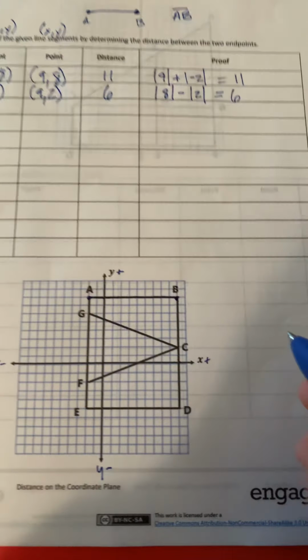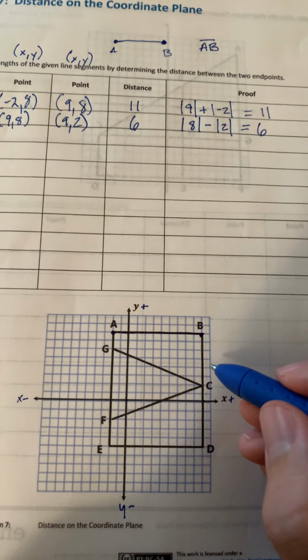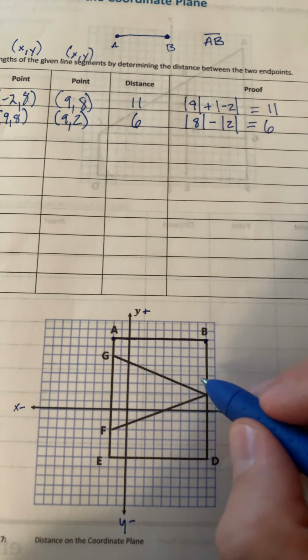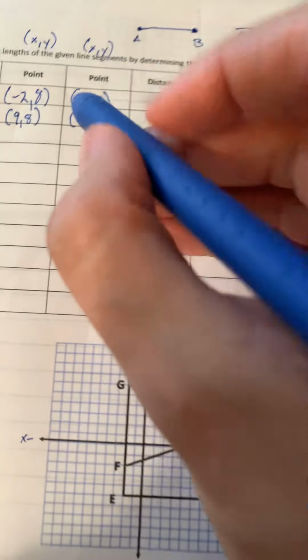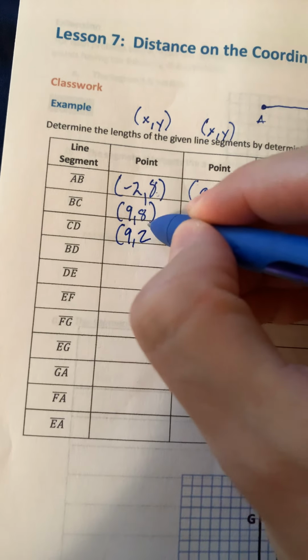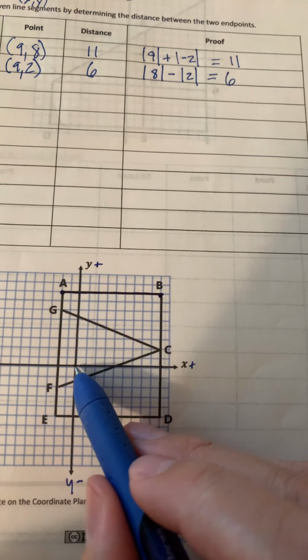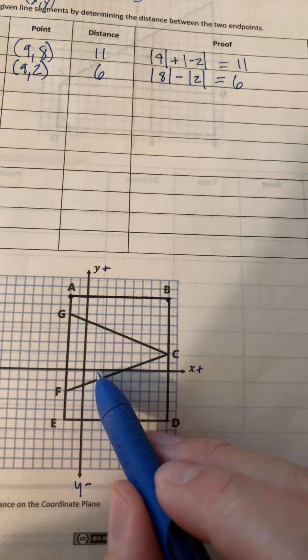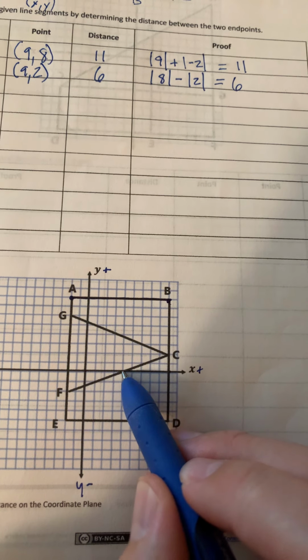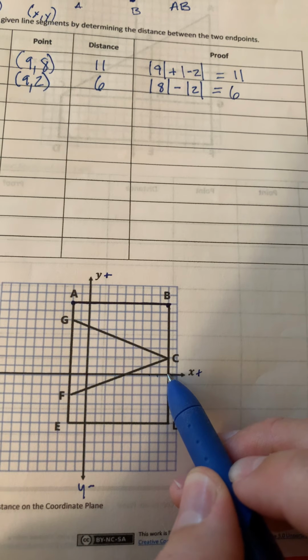All right. Look at the next one, which is CD. Now we're going to do from C to D. We know that the point C, we found it right now, was this one, 9, 2. Now we've got to find point D. So I'm going to begin with the x's. 1, 2, 3, 4, 5, 6, 7, 8, 9.